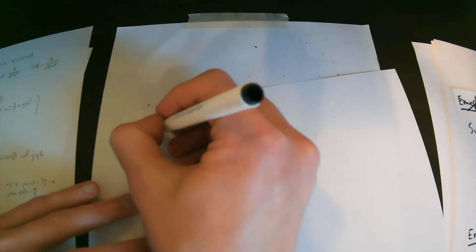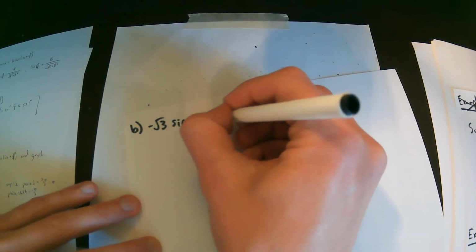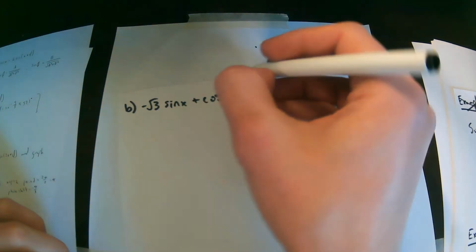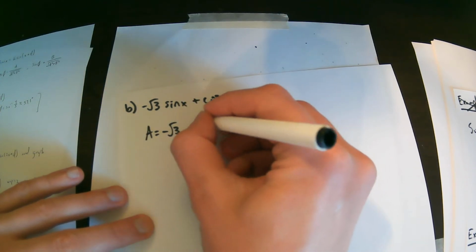Okay, b. I'm going to do a second example with this b. Negative square root of 3 times sine of x plus cosine of x. Alright, so a here is equal to negative root 3 and b is equal to 1.